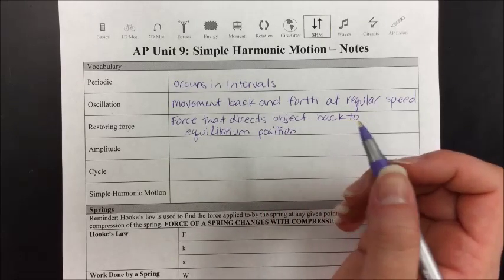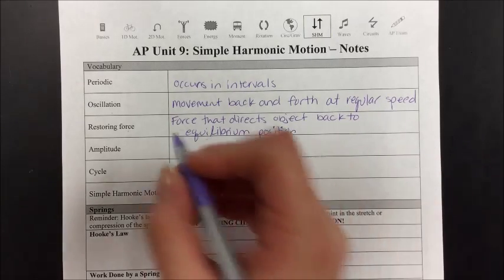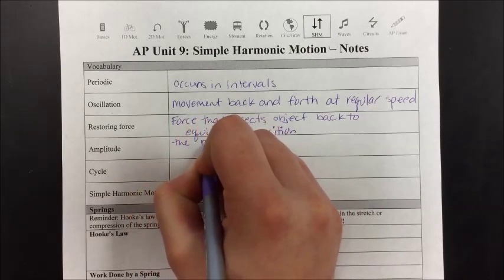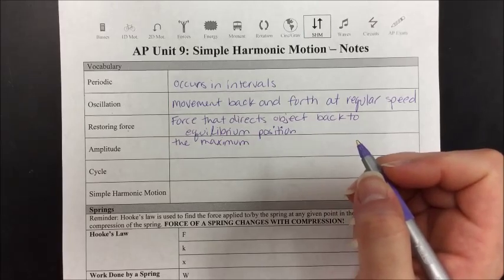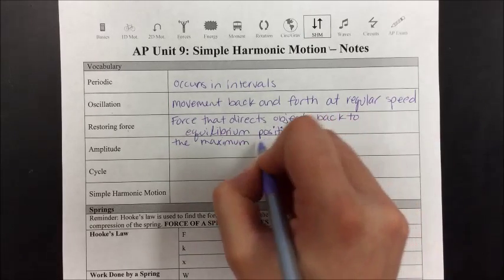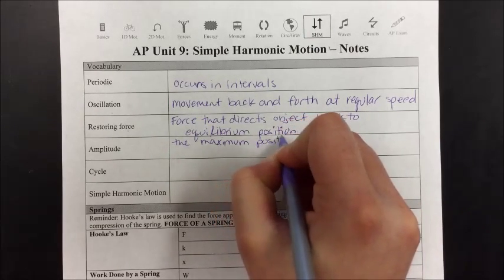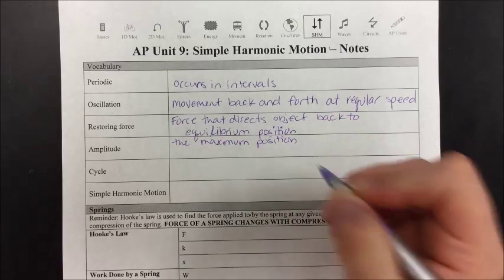The amplitude in simple harmonic motion is going to be the maximum position from equilibrium during an oscillation. So how far does the pendulum swing up?